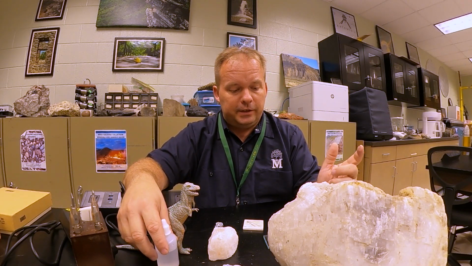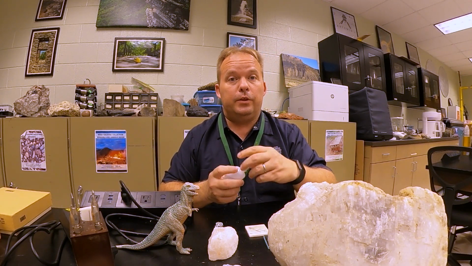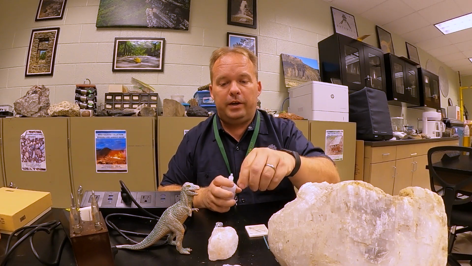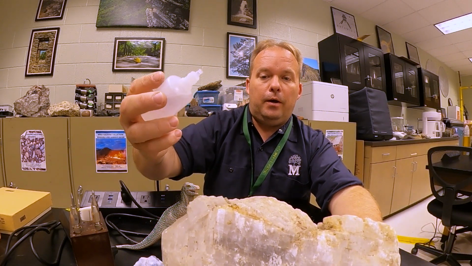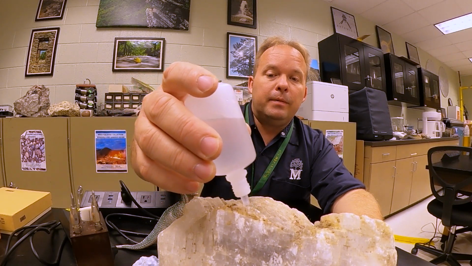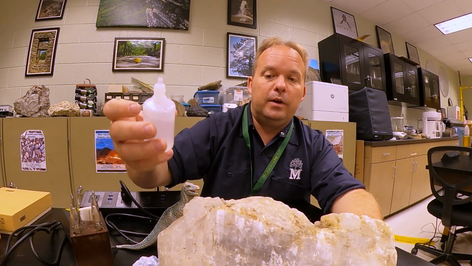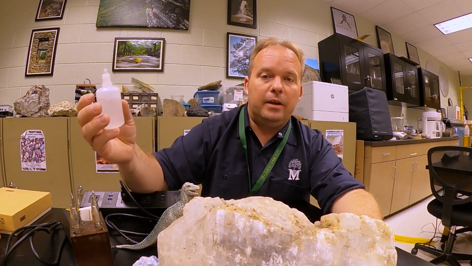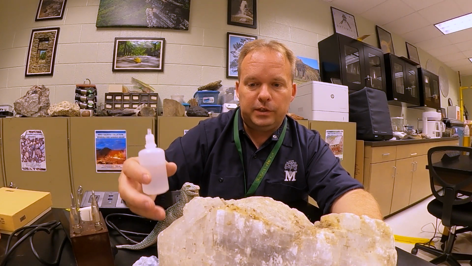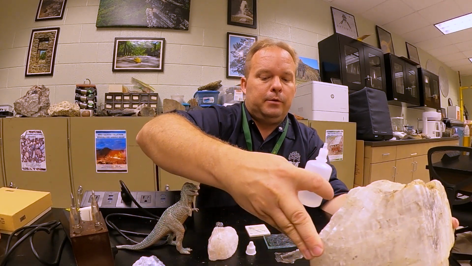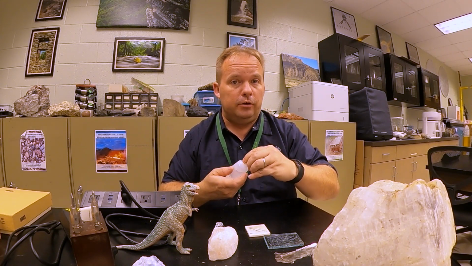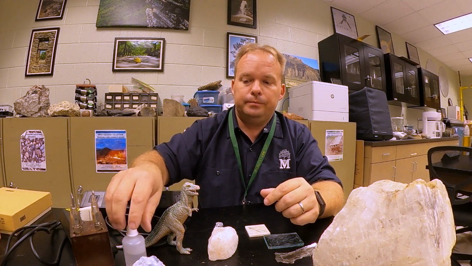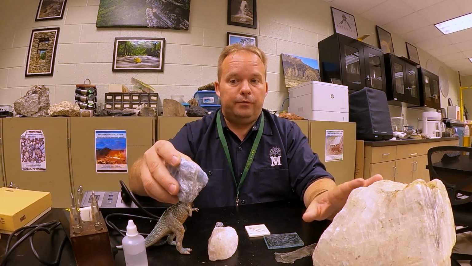Another diagnostic physical property that's very useful is whether or not it fizzes when exposed to acid. If I take this here, hopefully you can see this, and I drop some acid on it. This is calcite, by the way, a really big chunk of calcite, and hopefully you can see it's fizzing. Calcium carbonate will fizz under hydrochloric acid, and you can take hydrochloric acid in the field with you and use it as a way to test minerals. That's a very useful physical property.